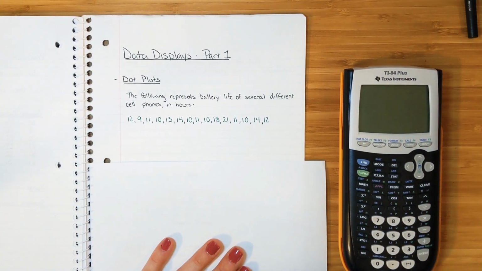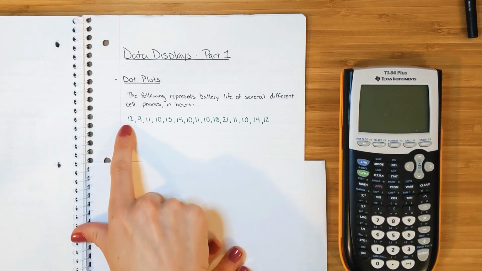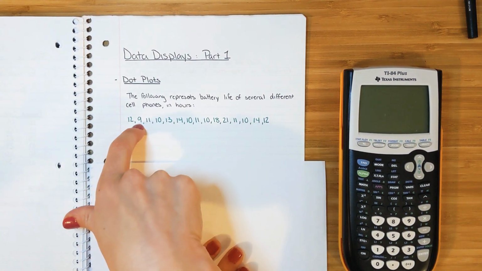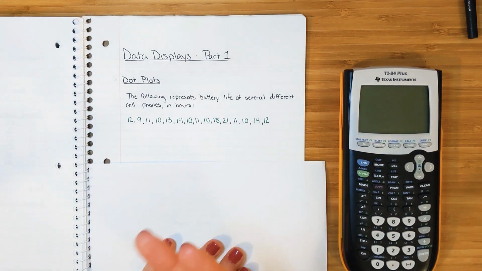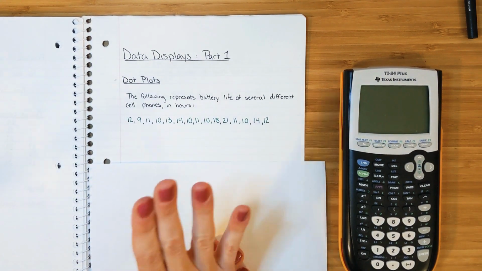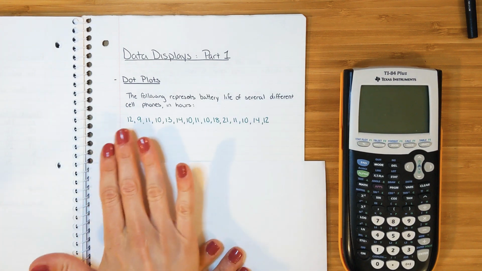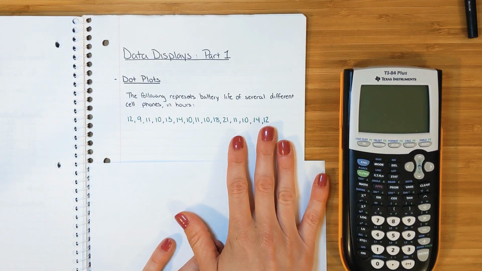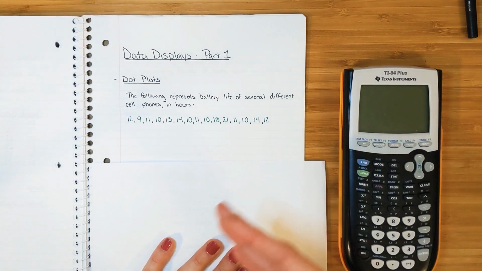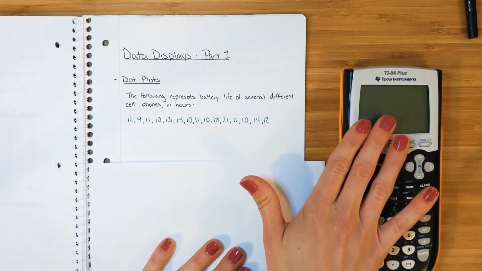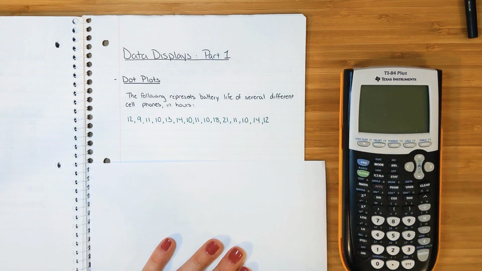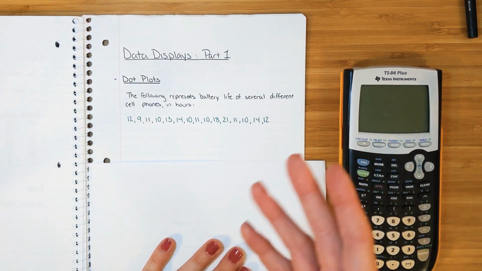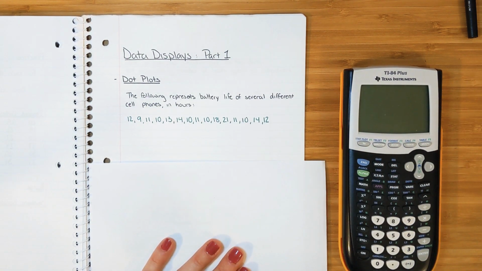can give you guys. The following represents battery life of several different cell phones in hours. So one cell phone lasted 12 hours, one only lasted 9 hours, etc. I'm going to display this data in a dot plot, because looking at a list of numbers like this doesn't really tell me too much about cell phone battery life. I might use these numbers and go into my calculator and find some measures of central tendency or measures of variability like we've talked about in our last couple of lessons.